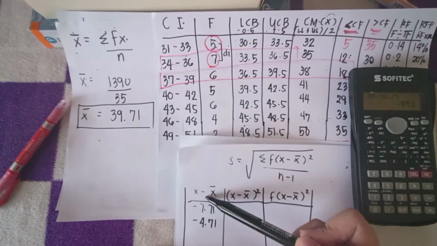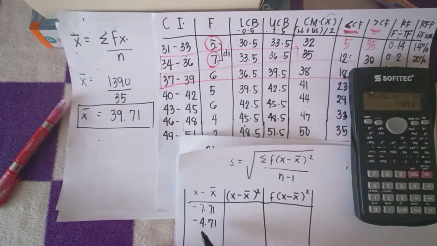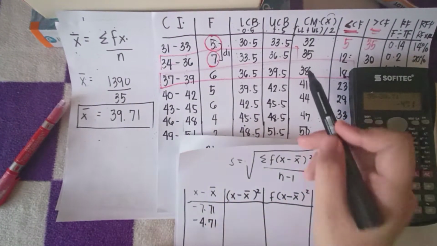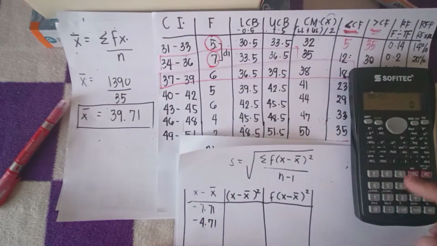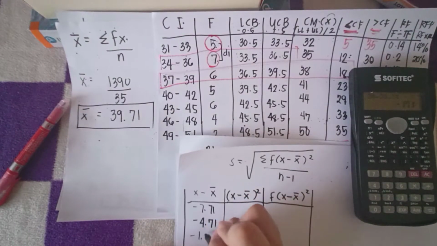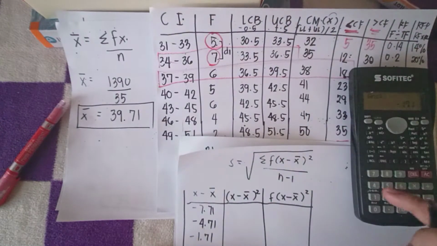So, 35 minus 39.71 is negative 4.71. Next, 38 minus 39.71 is negative 1.71. And then next is 41.